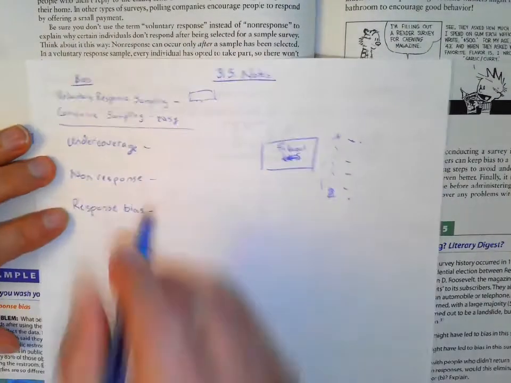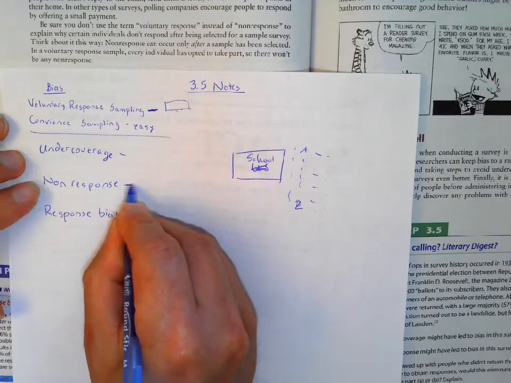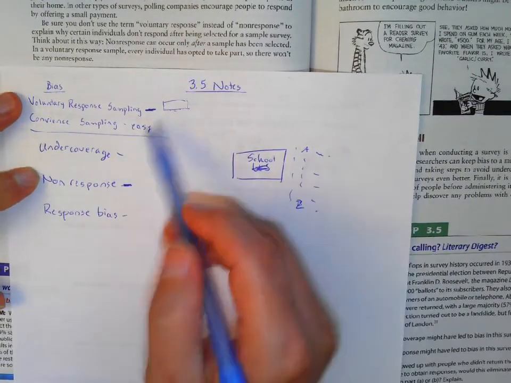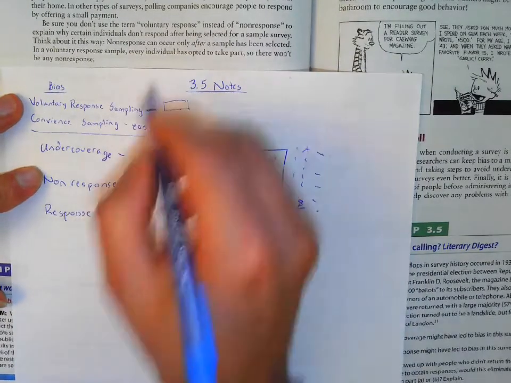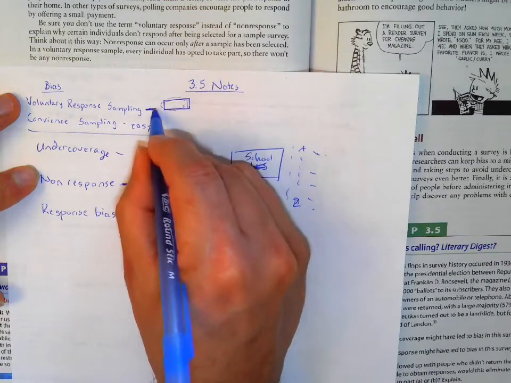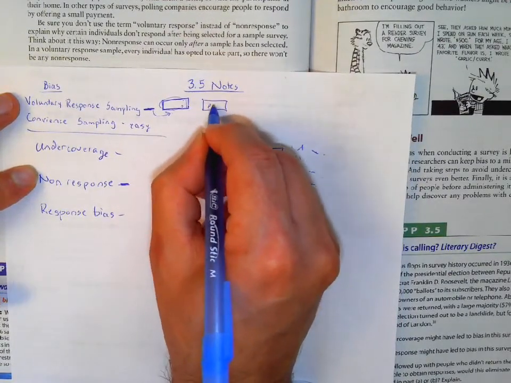Okay, now think about the difference between voluntary response and non-response. Can you think about the difference there? Voluntary response is we're just setting up an area where people can voluntarily respond to it. We have something on an email or a website.